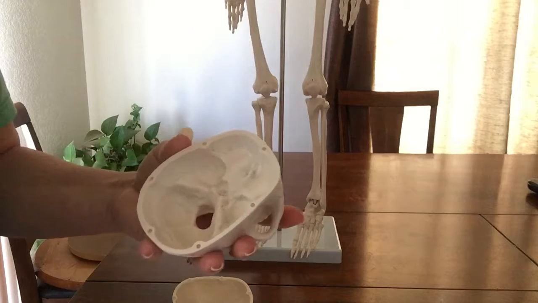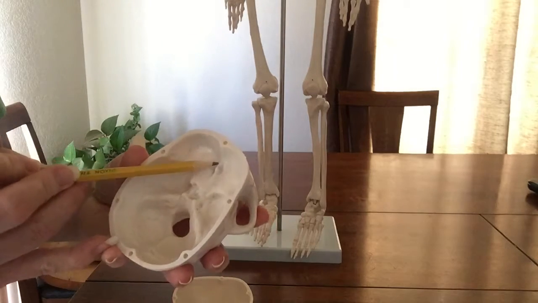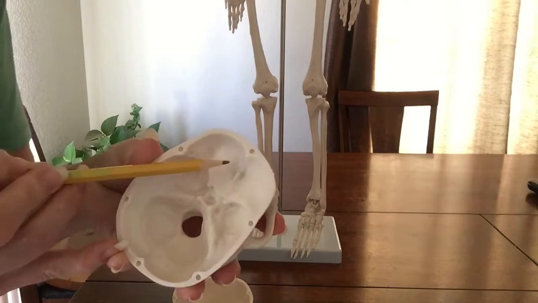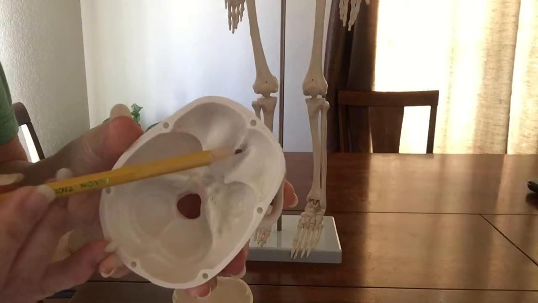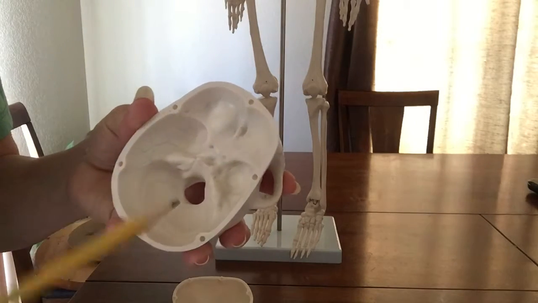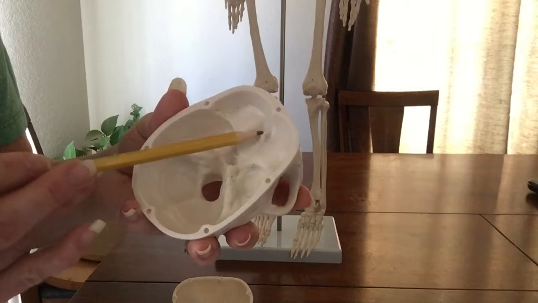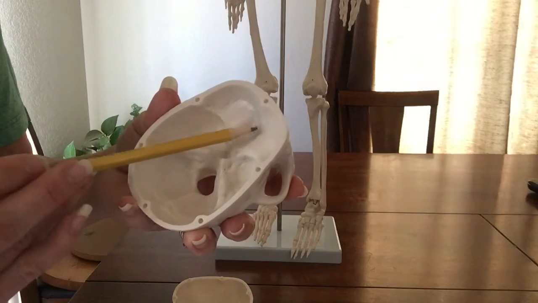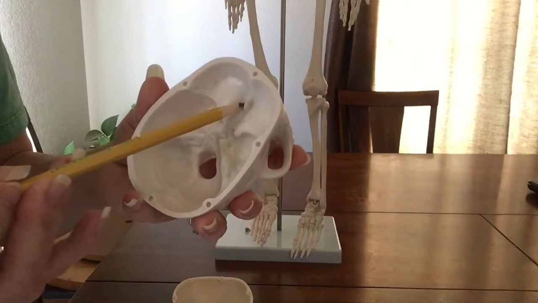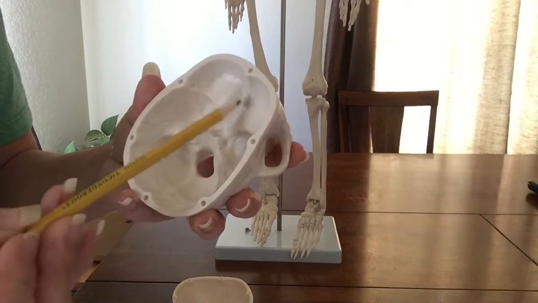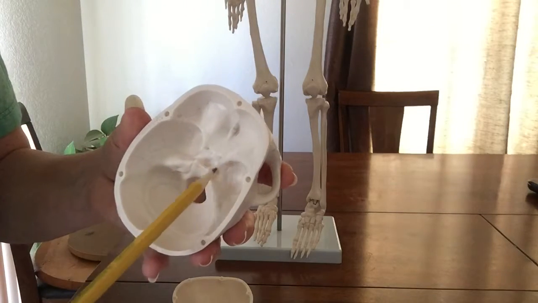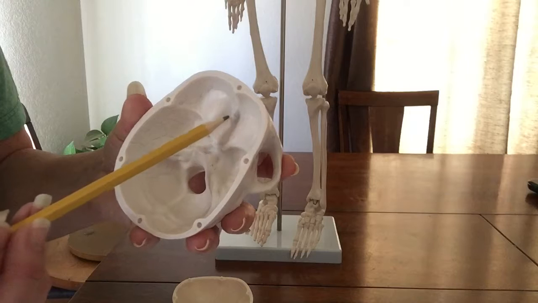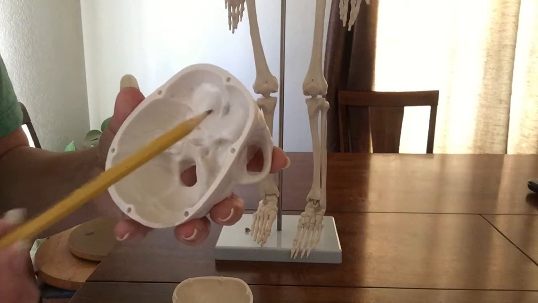The crista galli is this ridge right here that projects from the cribriform plate. This is where the brain attaches to the skull. The cribriform plate, which is right around here, and the little holes, the olfactory nerves pass through those to the brain.